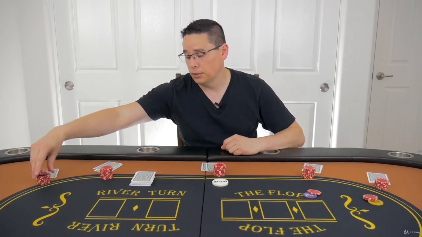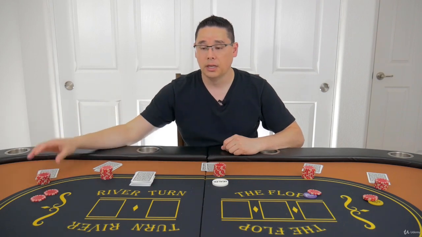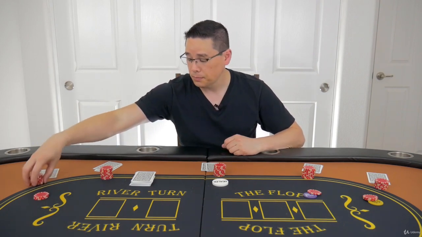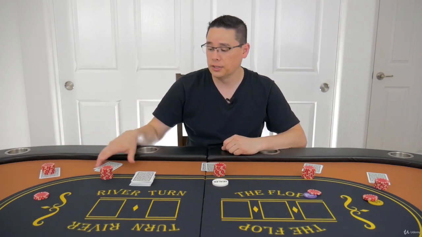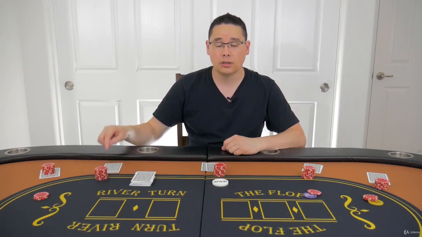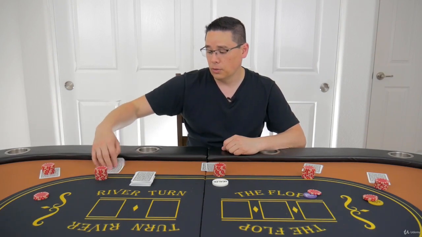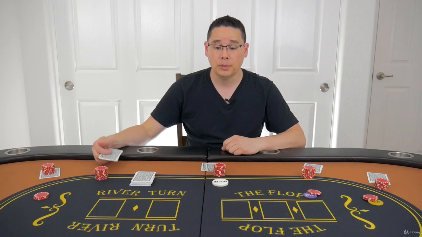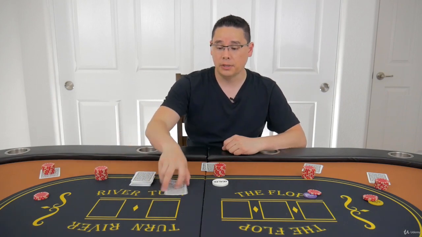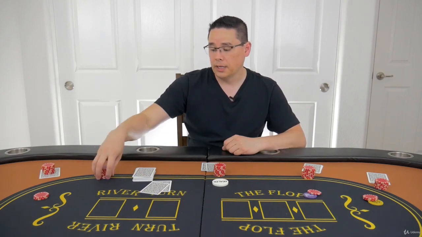Let's just assume that this person wants to call. So they'll put the amount of the big blind out there, and I'll put their chips on their cards just so you can see them. This person can call, raise, or fold. Let's just assume I'm looking at his cards. These cards are crap. He'll throw them in the center. The dealer will take them and put them in a muck pile. And then he'll be out of the hand.